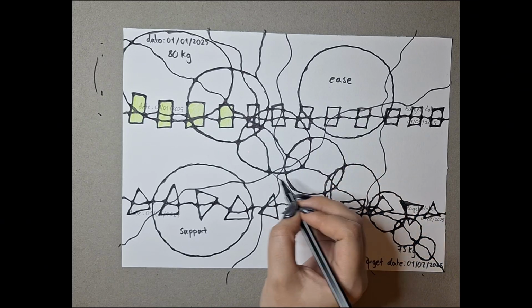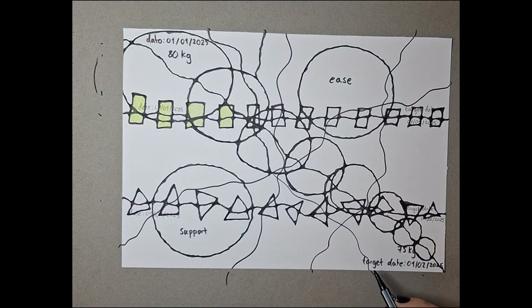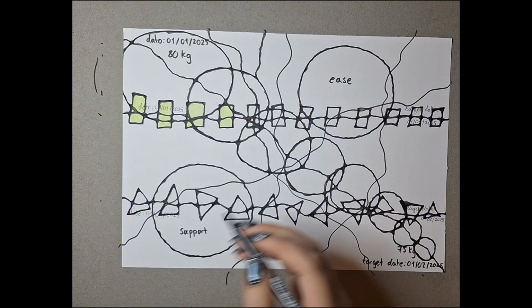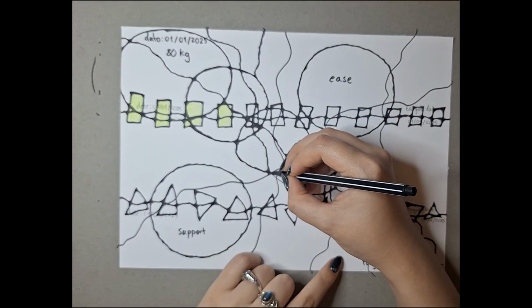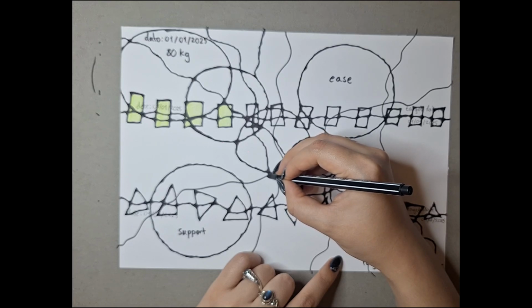I'm like, where should I even go? Should I follow the line all the way through? Should I take this line? I'm not even sure. I think I'm gonna take the original line it came from.